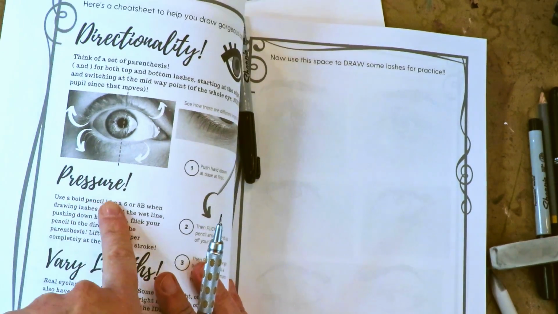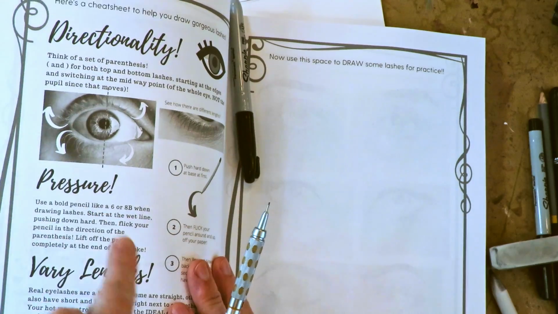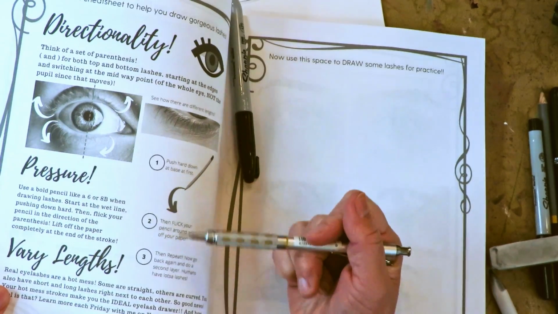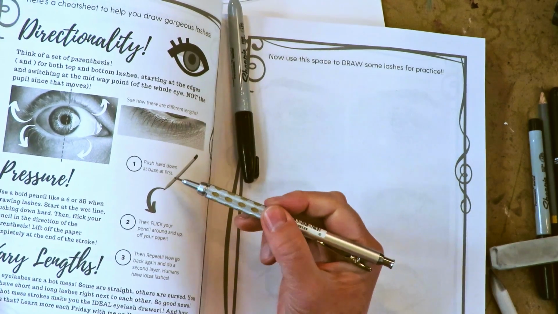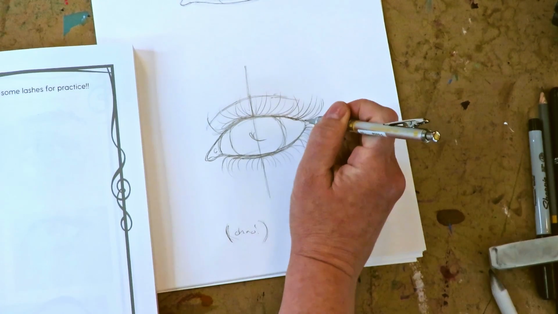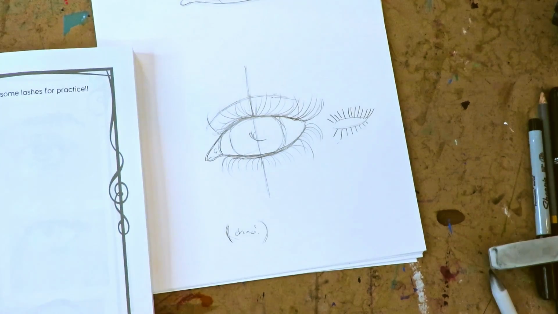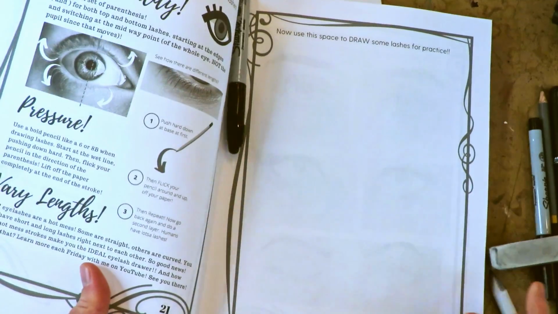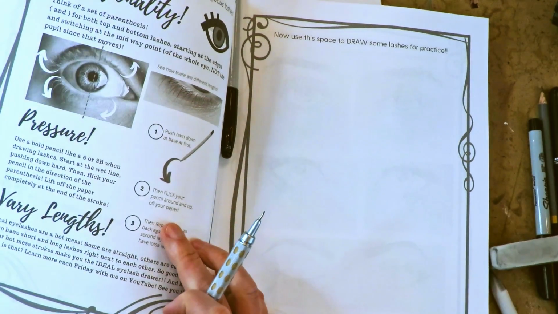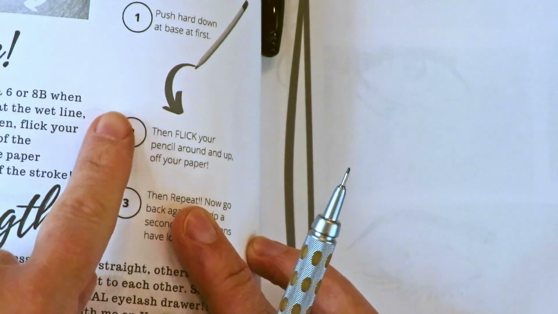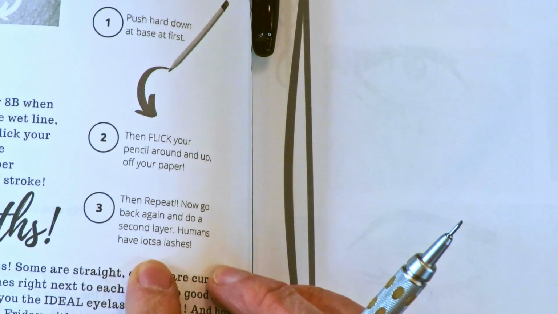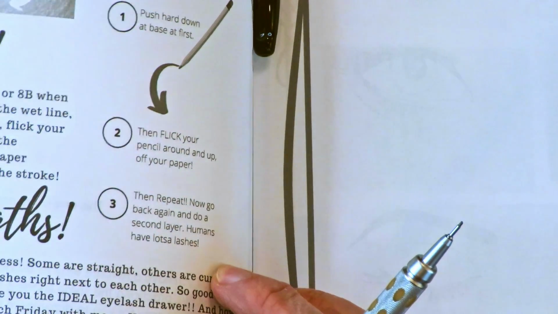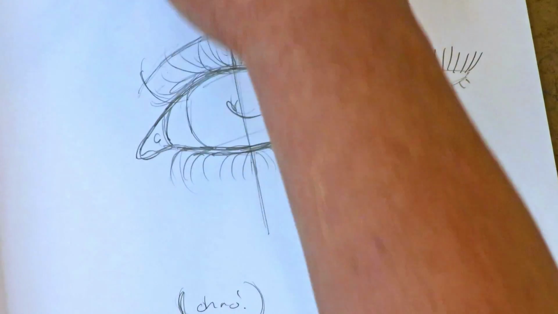Okay, the second most important thing is the pressure. And this little 1, 2, 3 talks about pressure, and it walks you through. You push hard down first at the base, right? And then step 2, or maybe not right because you don't know this yet, is flick your pencil around and up off of your paper. And then step 3 is to repeat. Now go back and do a second layer. And humans have lots of lashes. Okay, so that is super true.